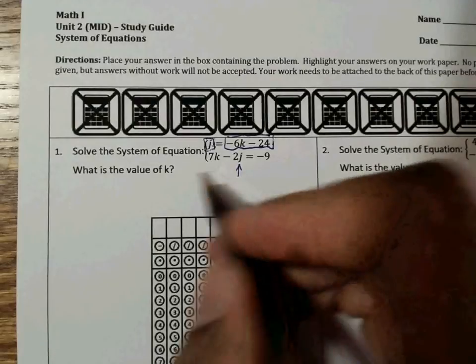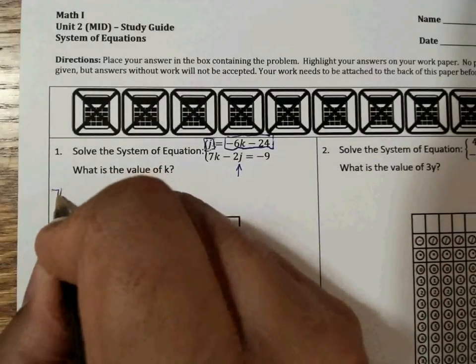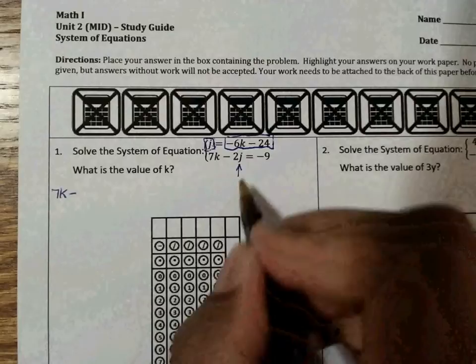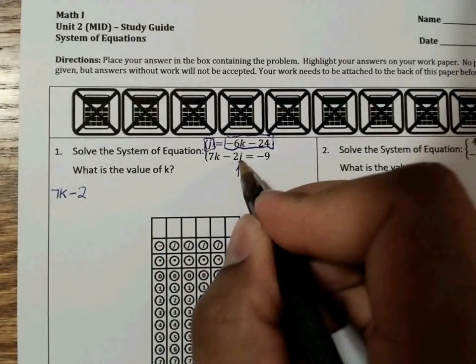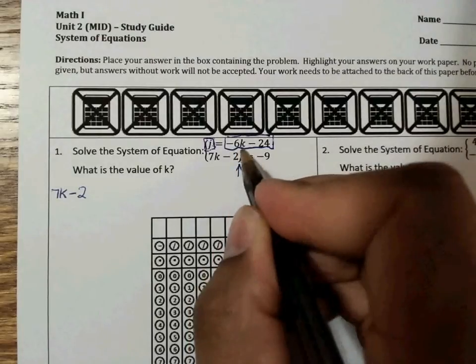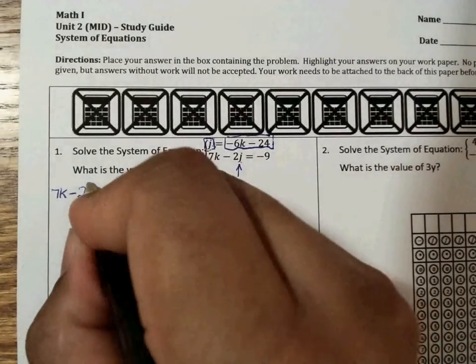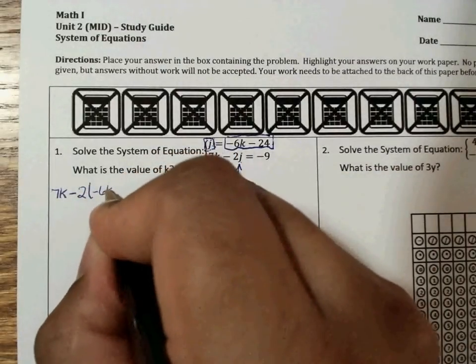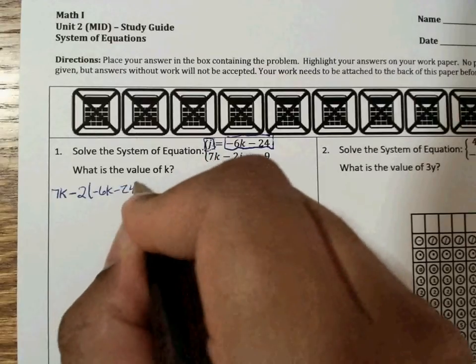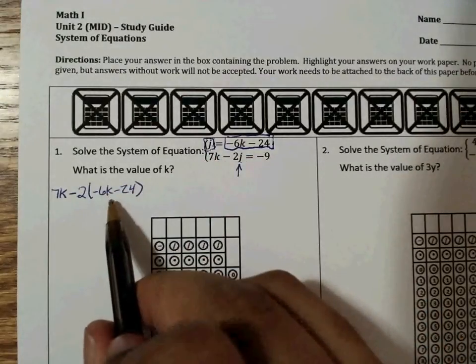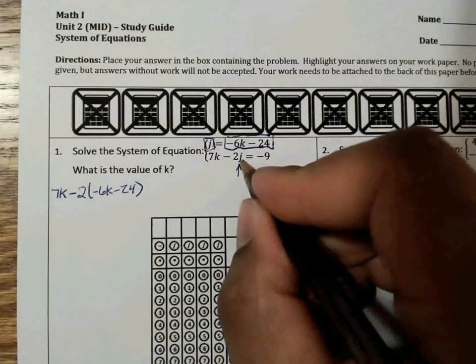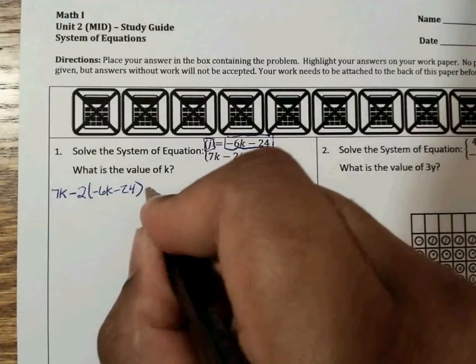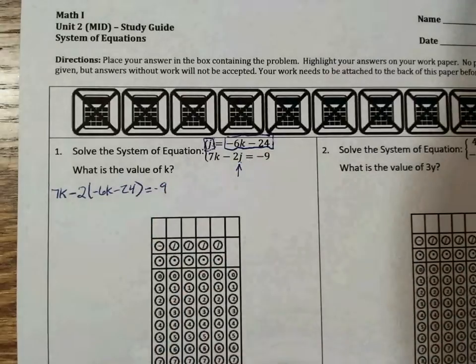So I'm going to rewrite this equation as I have 7k minus 2, and then my J. So instead of J, I'm going to put negative 6k minus 24. Remember, anytime you substitute, it's a good habit to go ahead and put in parentheses. And then after the J, we have equals negative 9. Then after that, we just solve the system.